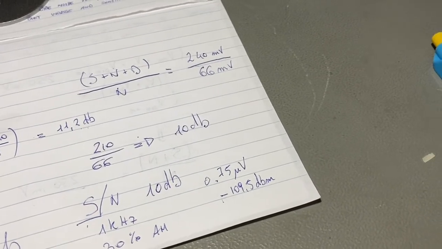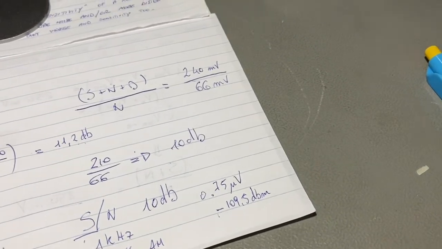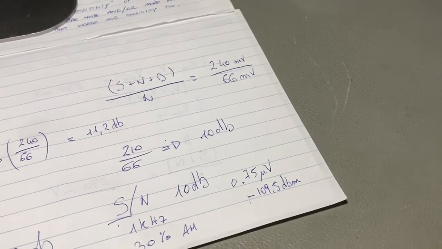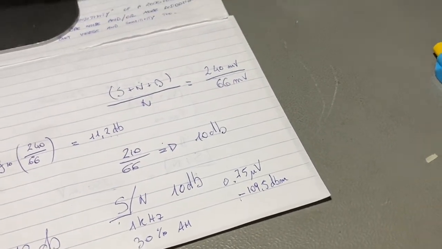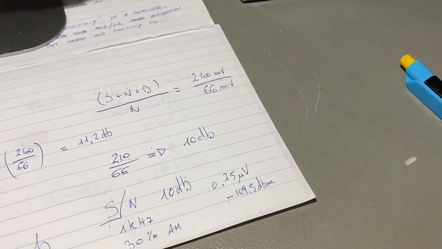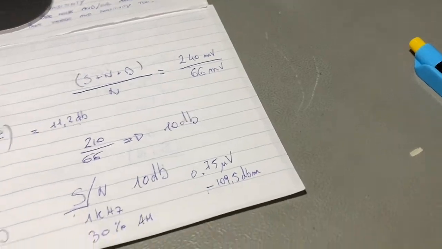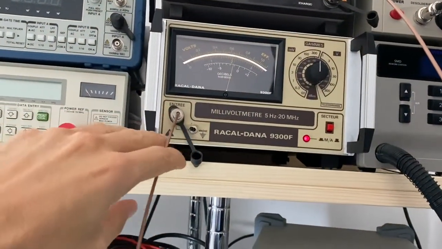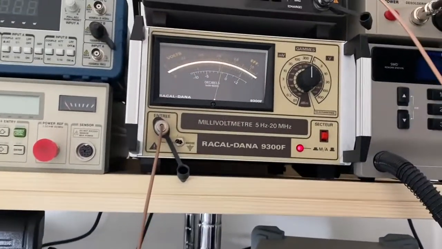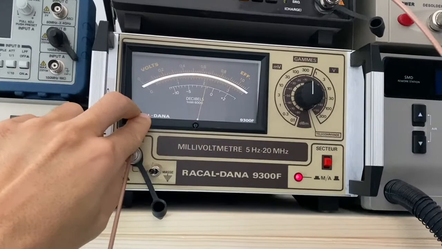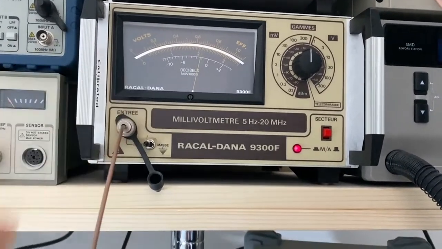Now I will also try to calculate the SINAD for 12 dB this time. Well, actually no, let me do this first. Let me double check. This is what we found with the formula and with measuring the voltage level from this meter.